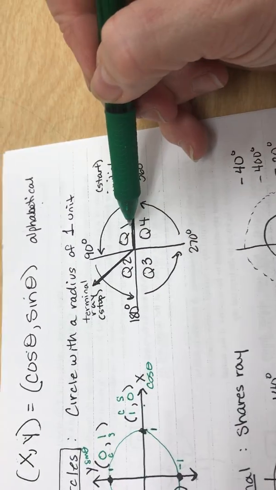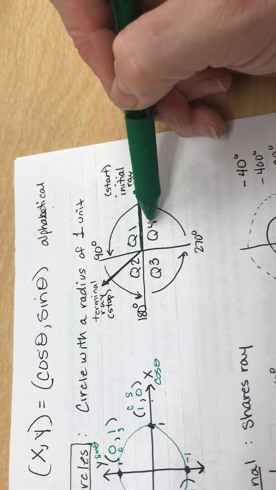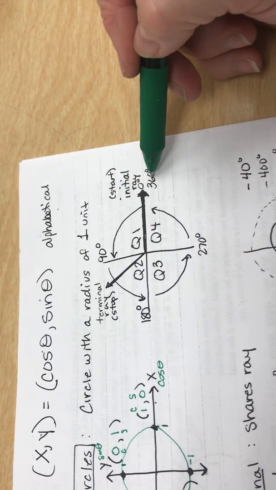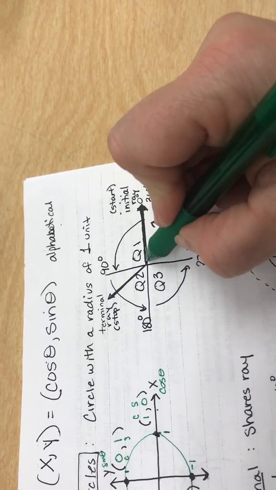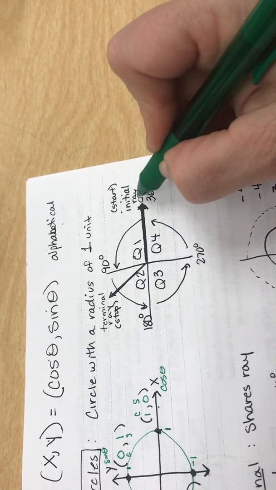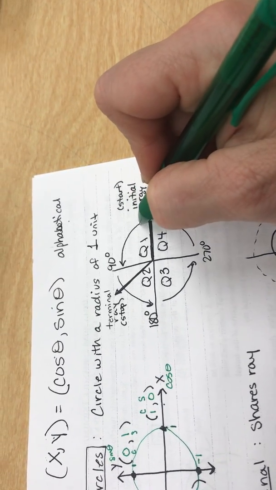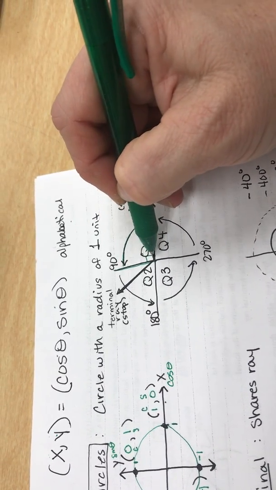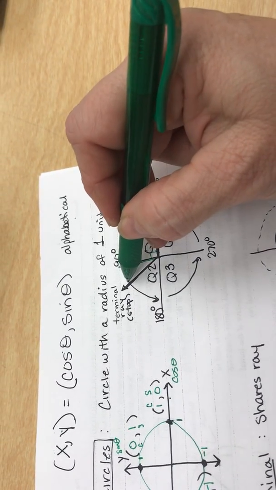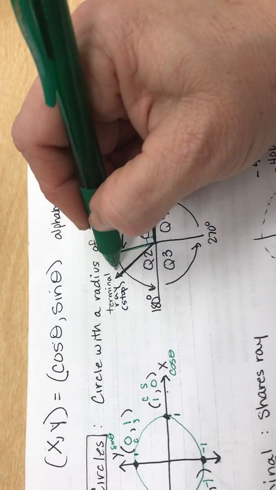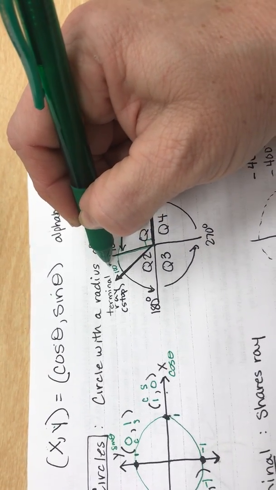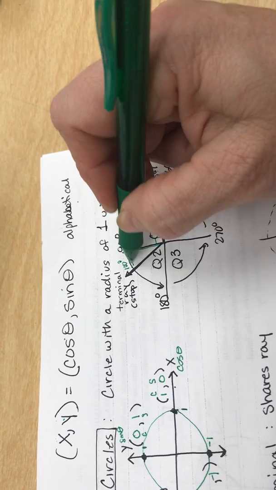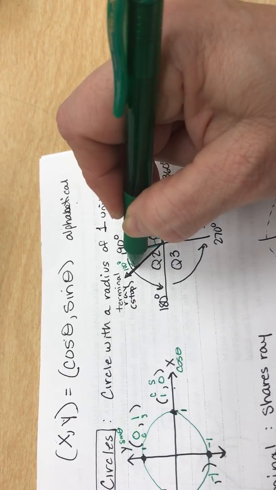Okay, again, here's our quadrants. 1, 2, 3, 4. You know a circle is 360 degrees. So we always start at 0. So that's called the initial ray. If I go up to here, that is a 90 degree. If I go a little further, just estimating that, maybe that's 100 degrees. Okay, but it's a positive 100 degrees because I'm going up.